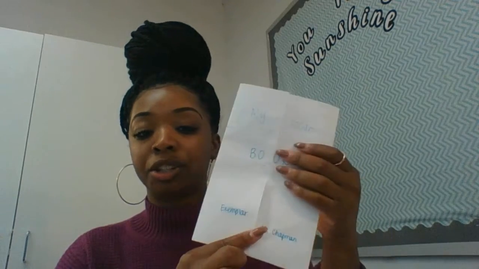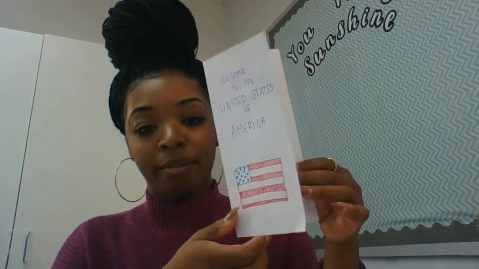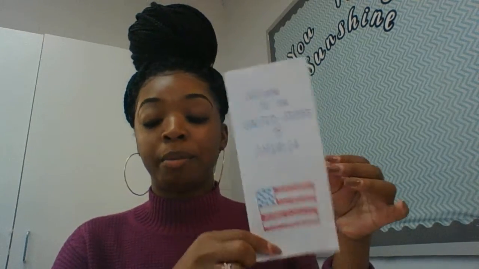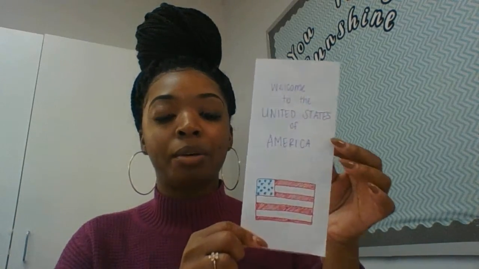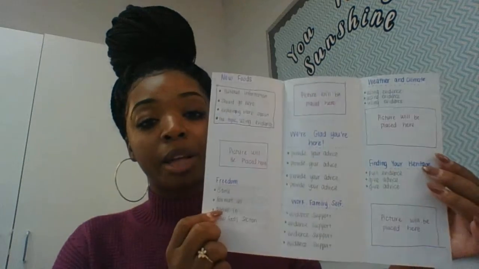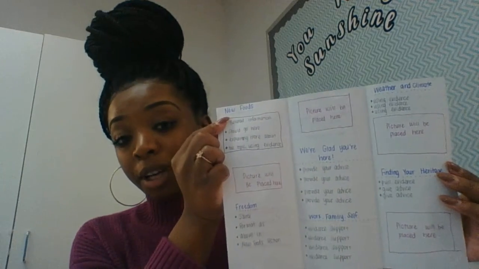When you finish with your flip book, it should look like this, okay? Make sure that you have your name on it, make sure it's colorful, make sure your sentences make sense, and make sure that you're using your dictionary to define these words. After you complete your vocabulary book, you're going to start mapping out your pamphlet, okay? So make sure that you remember, I'm not asking you to complete the pamphlet, I'm just asking you to map it out. And when you map it out, make sure that you have your headings in a different color.